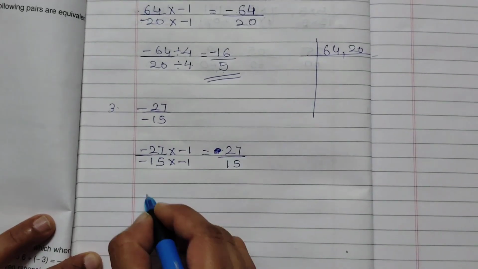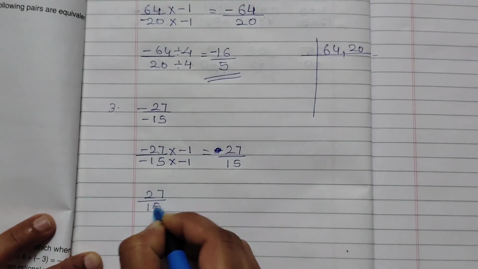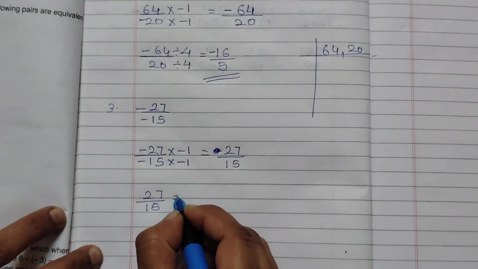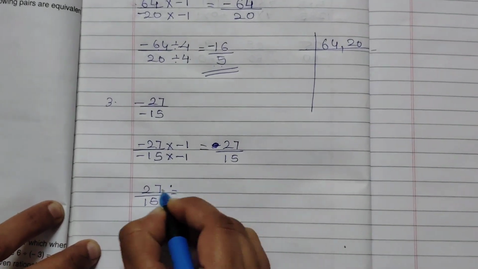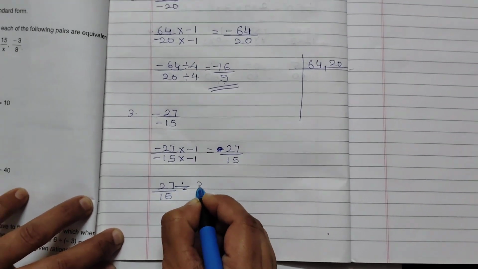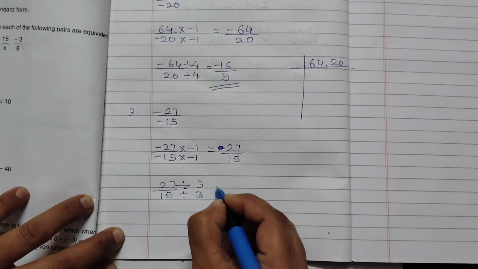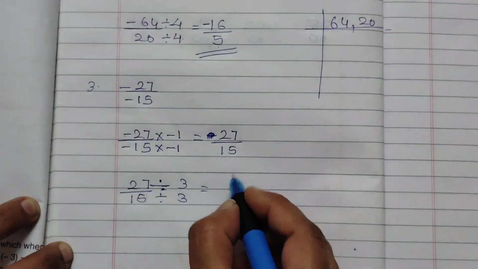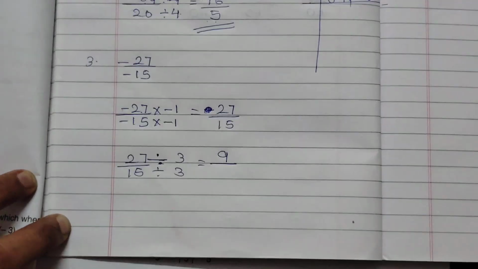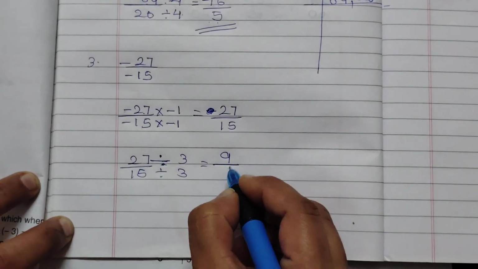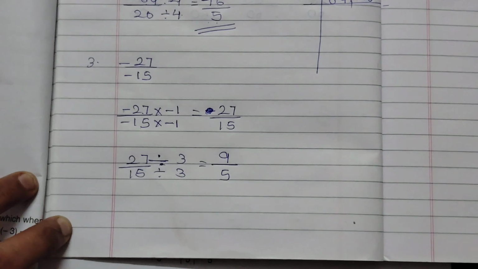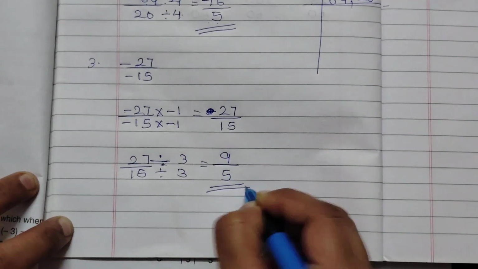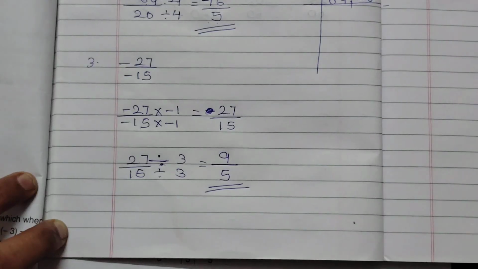Now I will reduce this number. We know that 27 and 15 go in which table? 3. So I will divide by 3, down also I will divide by 3. 3 how much are 27? 3 nines are 27, and 3 how much are 15? 3 fives are 15. Now further I cannot reduce this number, so this is the standard form, 9 upon 5.